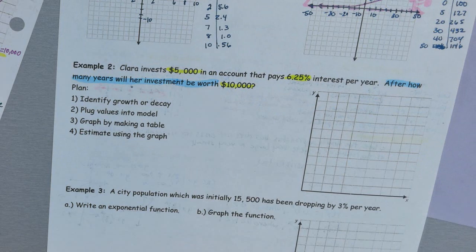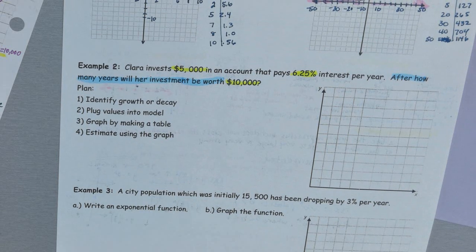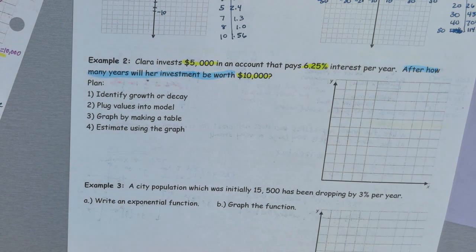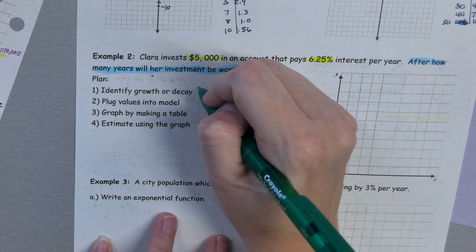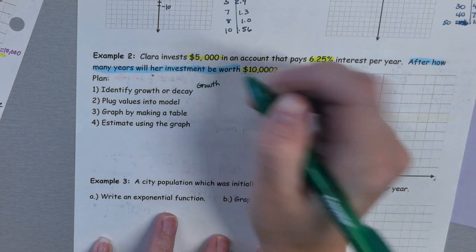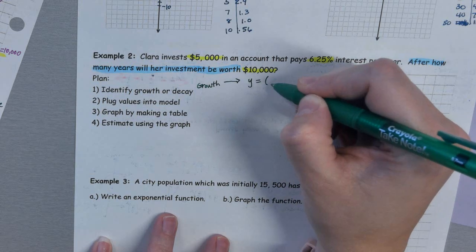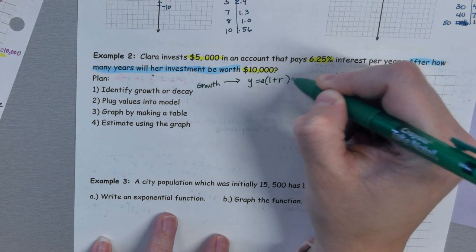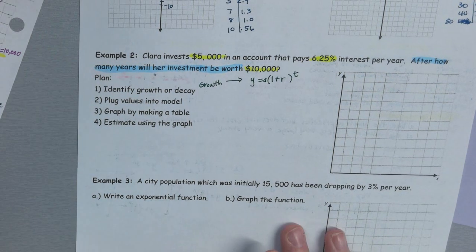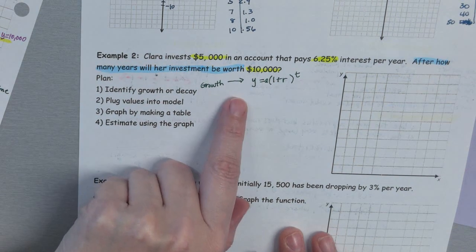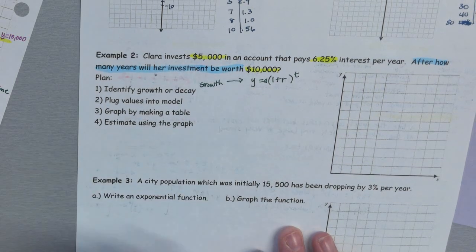Okay, so here's our plan. We want to identify if this is growth or decay. So she's investing and is getting paid interest. So is her money going to grow or is it going to decay? If you're getting paid interest, it's going to do what? It's going to grow. Okay, so this is exponential growth. So for exponential growth, we're going to use our model, which is y equals a times 1 plus r to the power of t.